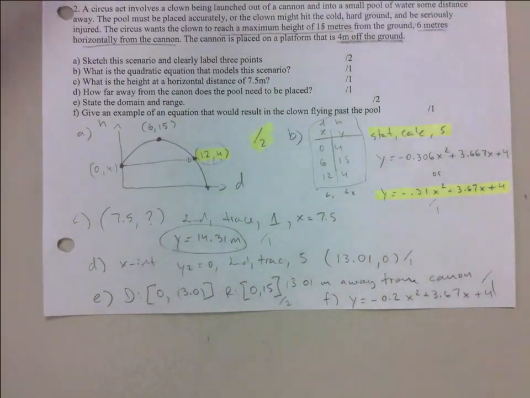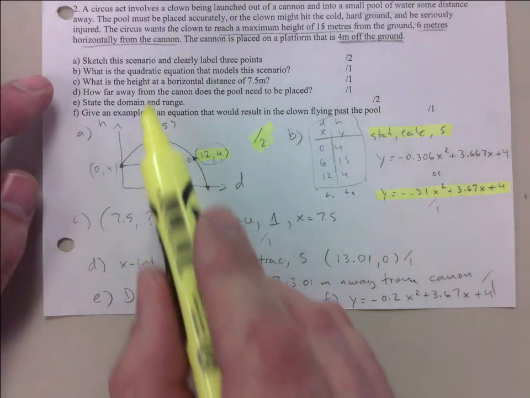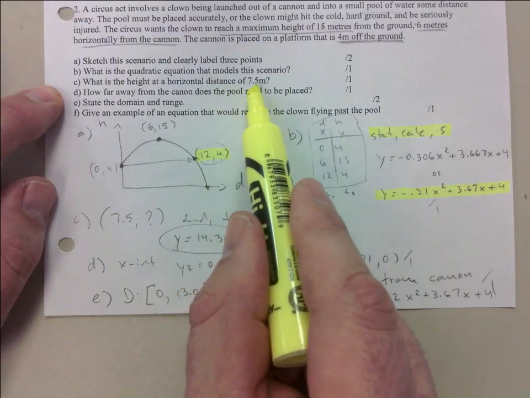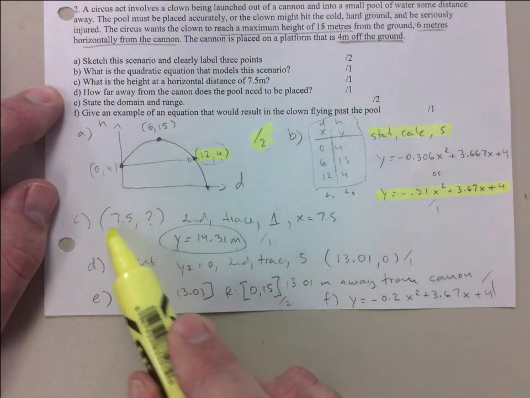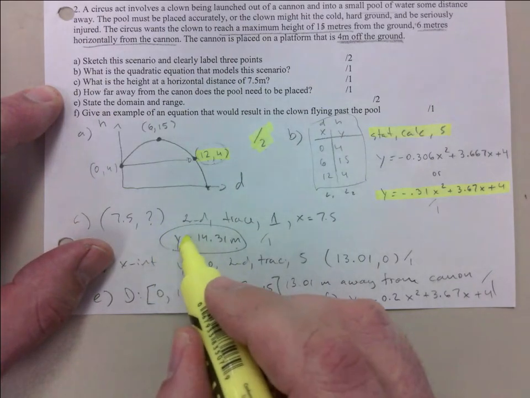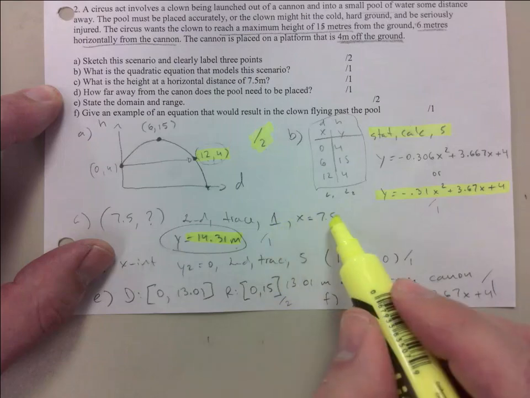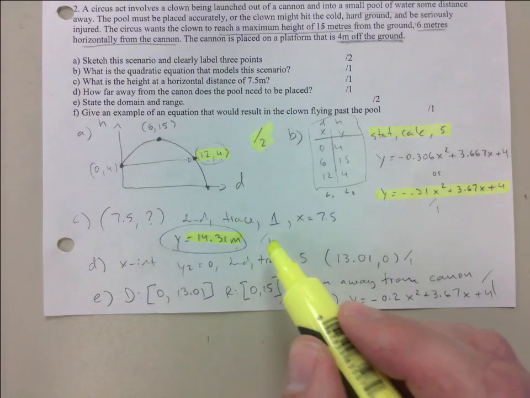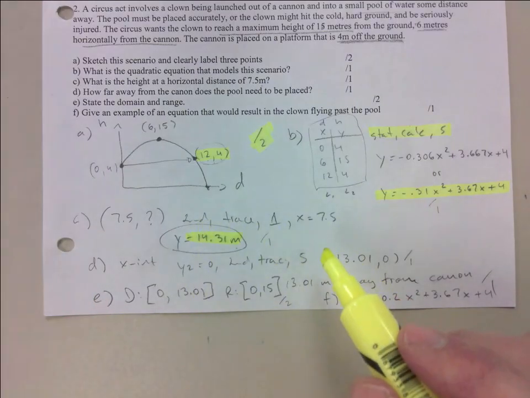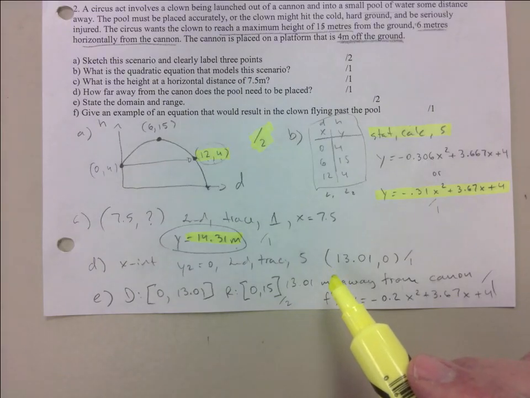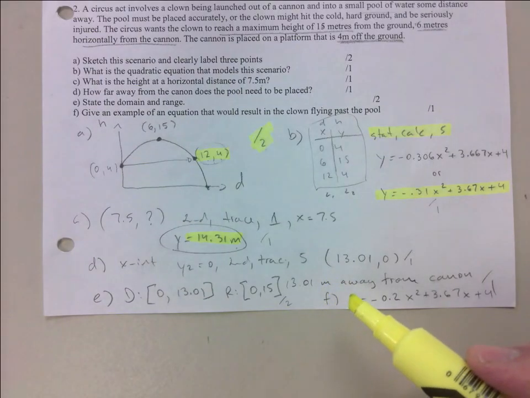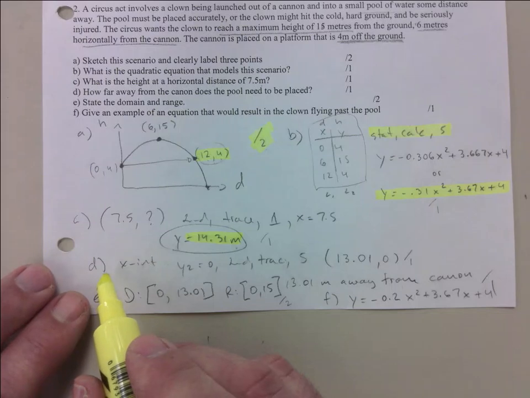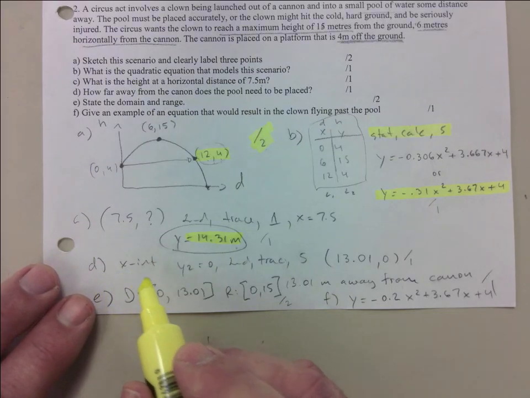What does it ask next? Now that we have an equation, what is the height at the horizontal distance of 7.5? It's basically giving me 7.5. I want to know the height, and it's 14.31. I show my keystrokes. I have units. All of that has to be part of it to get the 1 mark. So if you forgot your units, take off half. Okay? If you didn't have keystrokes, take off half. But don't take off more than 1 mark, because then you're now in the minus for that question, right? D, how far away from the cannon does the pool need to be placed?